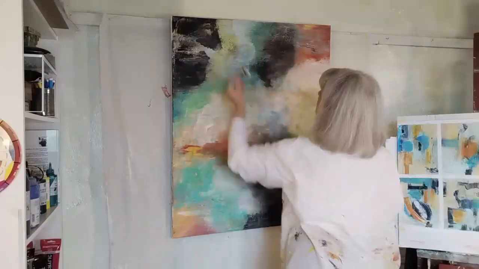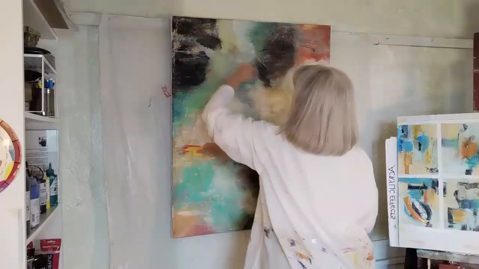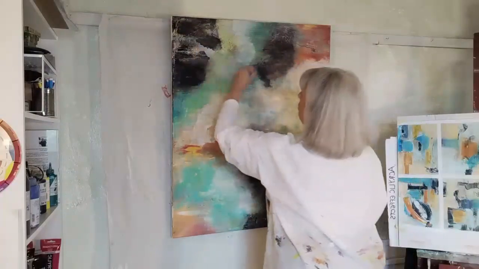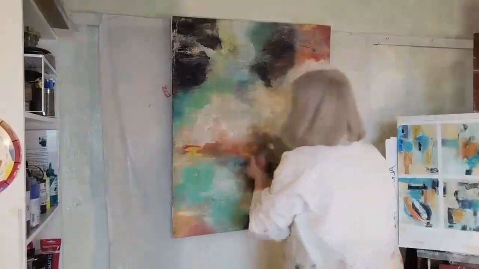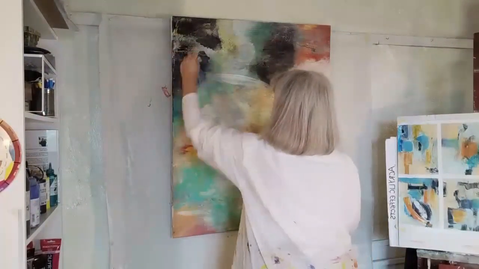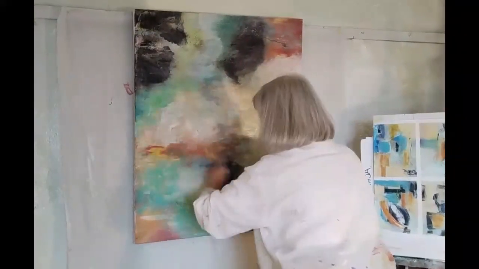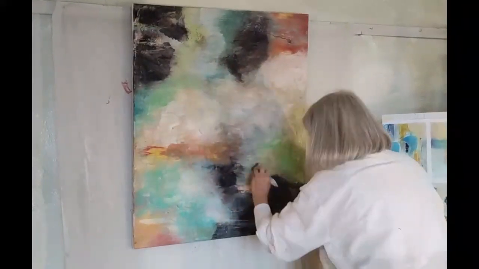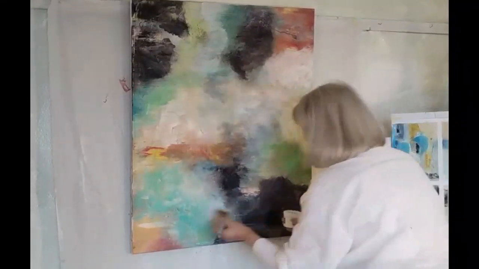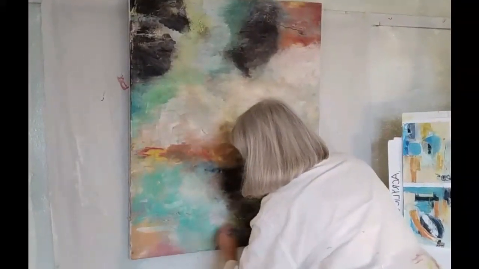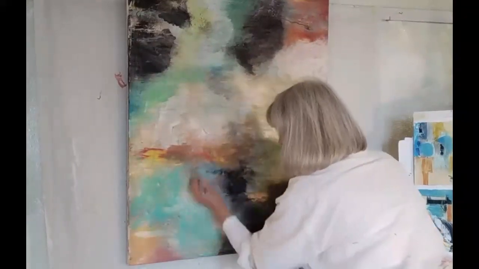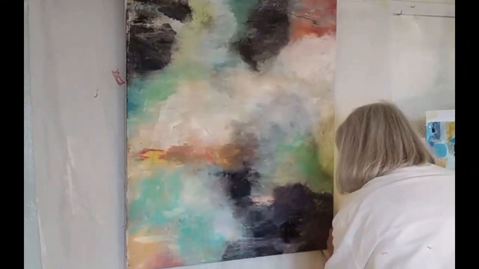Now I'm actually layering it with the transparent gesso. This gives me again a good foundation for painting over the painting, and especially when you've got a lot of layers, it's good to put this translucent, transparent gesso on to give you a nice foundation for painting over it.